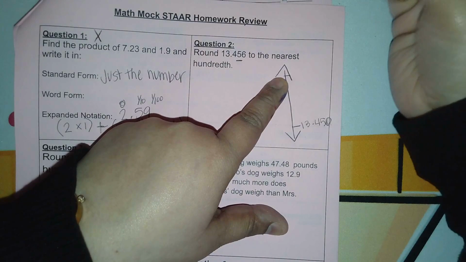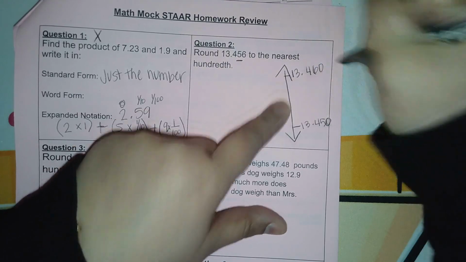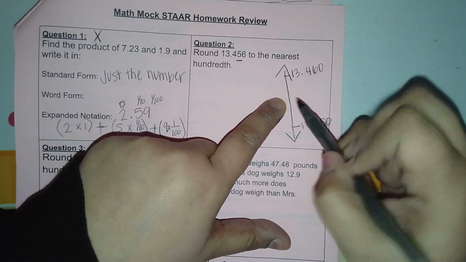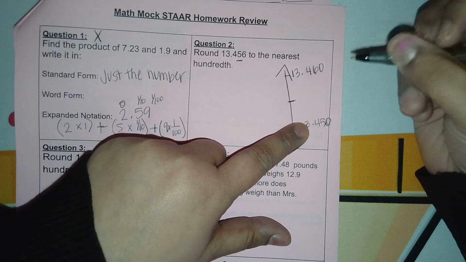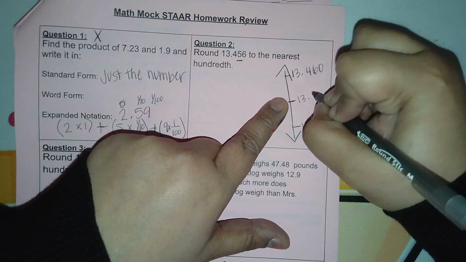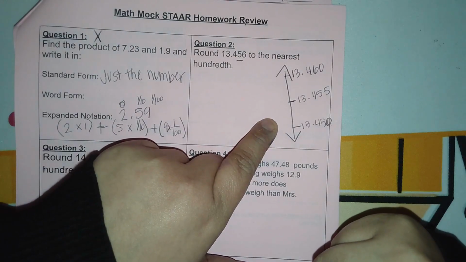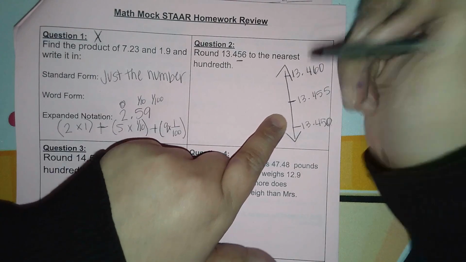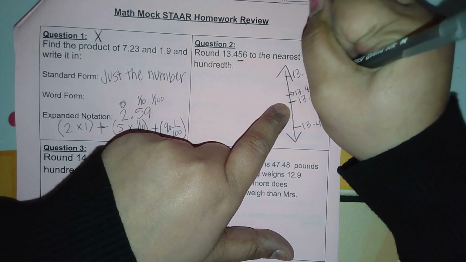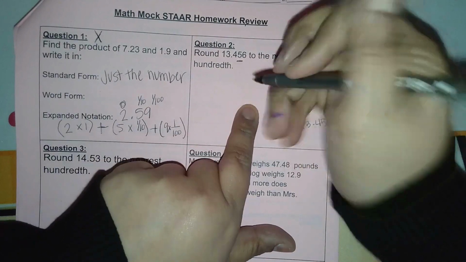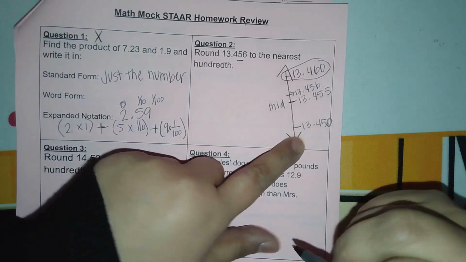Okay, so what's 1 up from the hundredths place? We're going to do 13 and 460 thousandths. And then our midpoint should be in between 50 and 60, which would be 55. So we're going to have 13 and 455 thousandths. So where would this number go in our number line? That number would go right here, 13 and 456. Since it's above our midpoint, that means we would round up, okay?